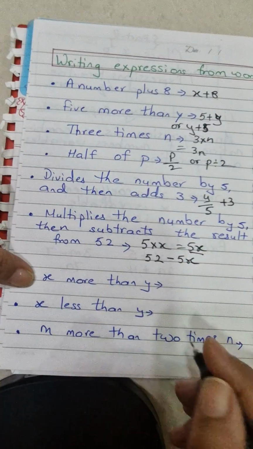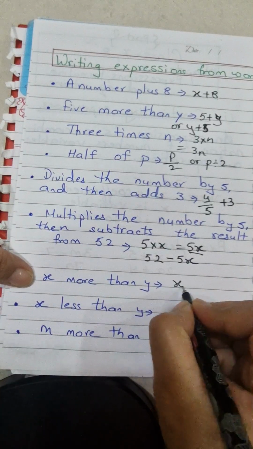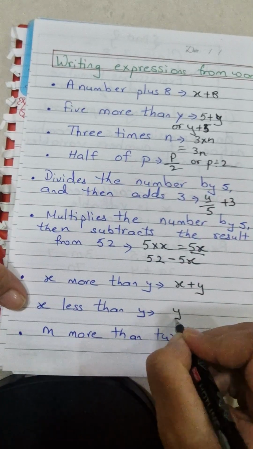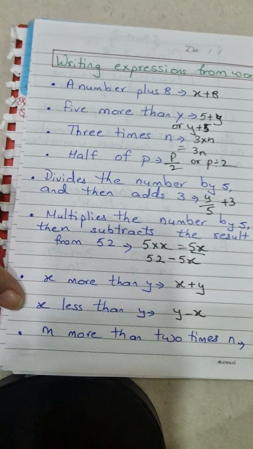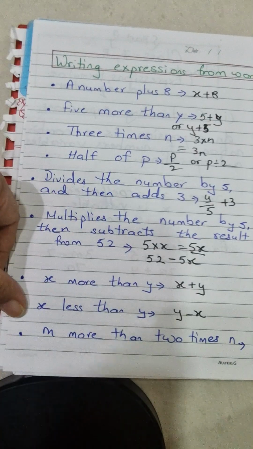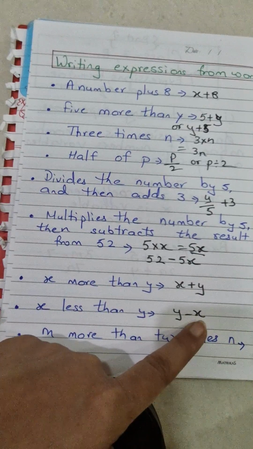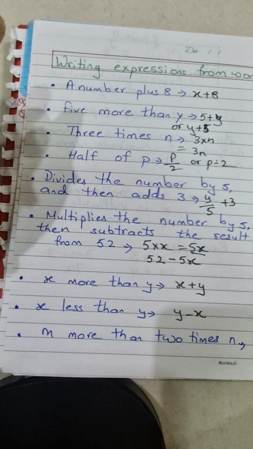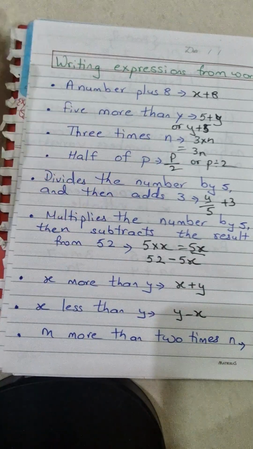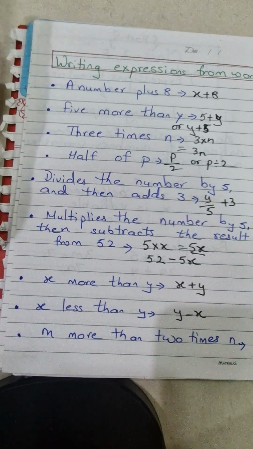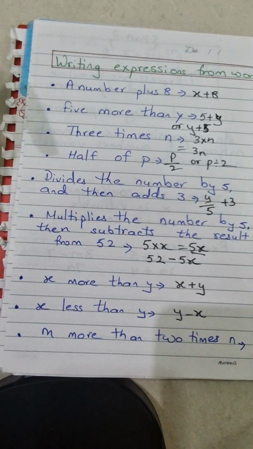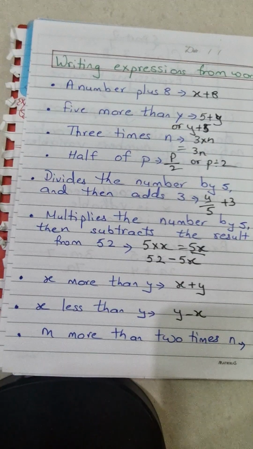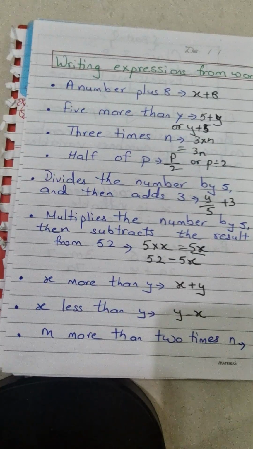Next one is x more than y. x more than y is x plus y. x less than y will be y minus x, because x is less than y, that's why we are writing x here later. If it is written y less than x, then we can say x minus y. In addition, you can change their places, it doesn't matter. Even if you write y plus x or x plus y, your result will be the same. But in subtraction, you have to go according to their instructions.